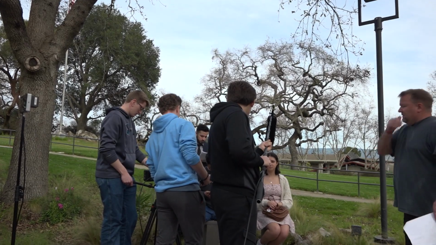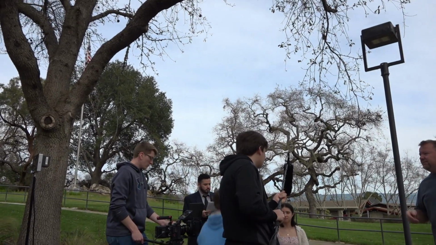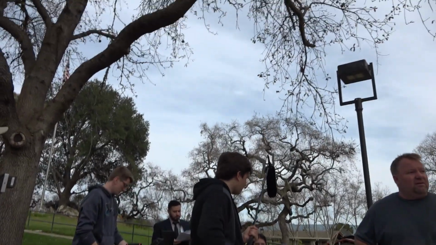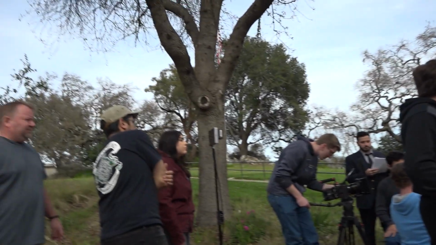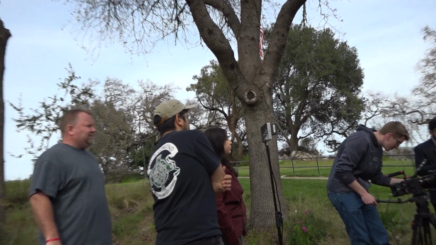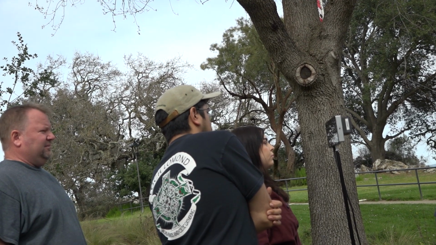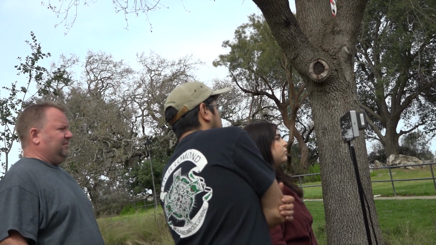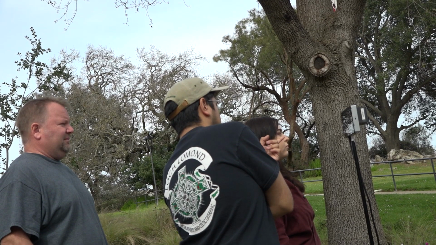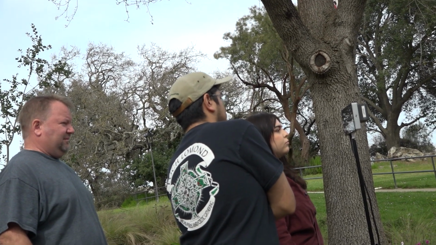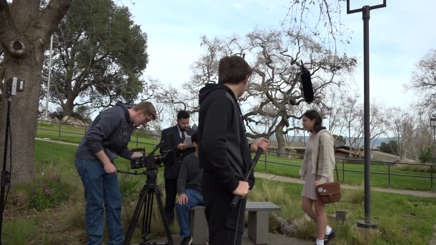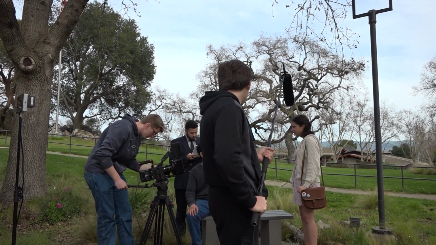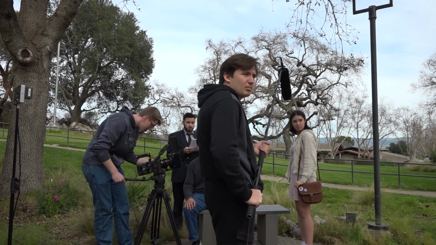So the boom operator has to adjust. We can see on the boom mic now there's a wind sock right there. Again, shooting outside, there could be wind, and if wind blows on the mic, it's going to cause a noise. So the way we combat that is putting the wind sock on. We can see everyone watching the monitor, making sure the shot's gonna look good, making sure the boom's not in the shot. You hear airplane?